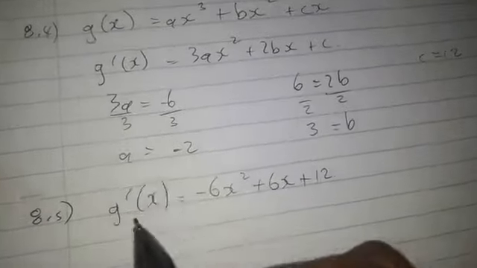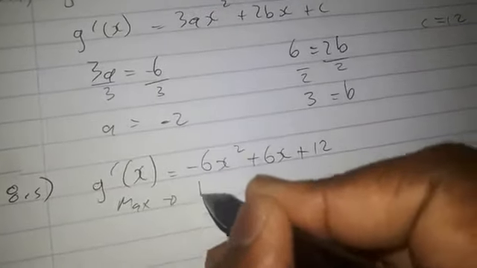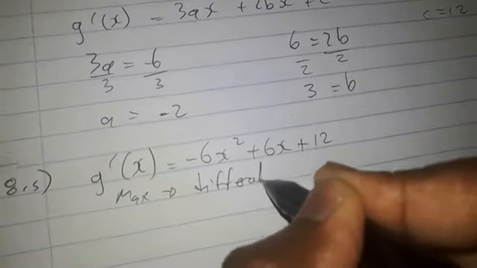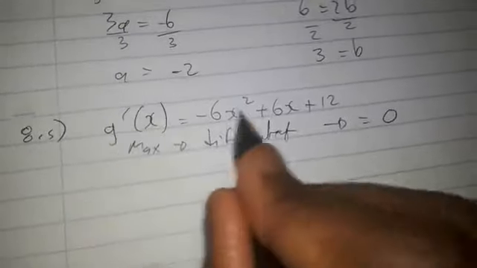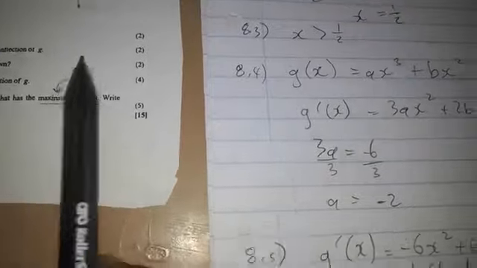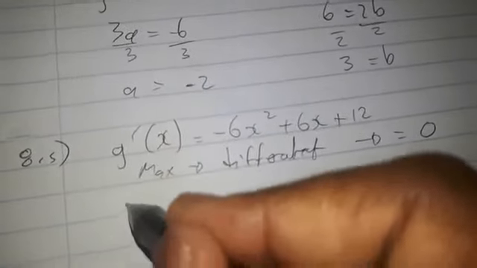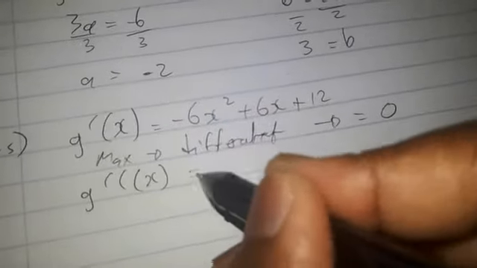Remember, when you want to get the max of something, you always differentiate and equate to 0. So this is a gradient equation. We have a gradient equation already. We want where that gradient equation will be a maximum. So we are going to differentiate it, as this law says, and we're going to equate it to 0.